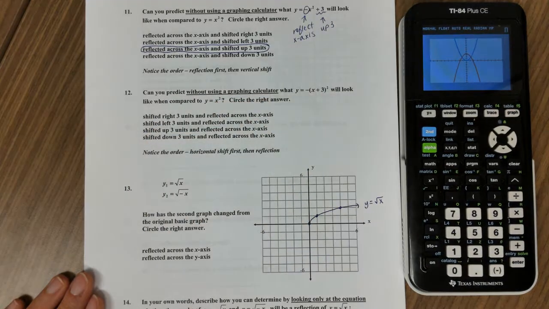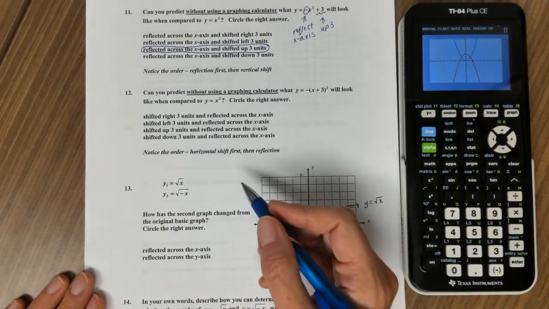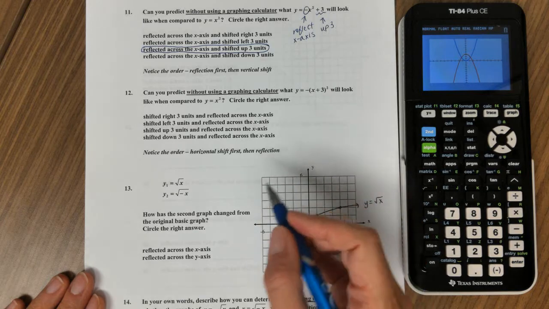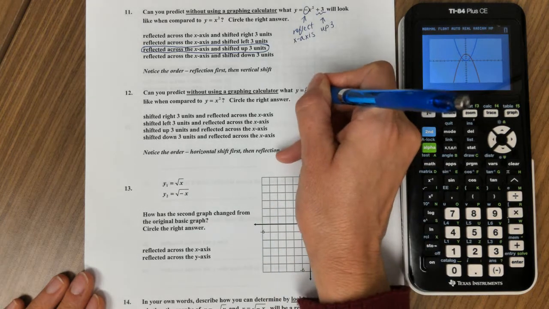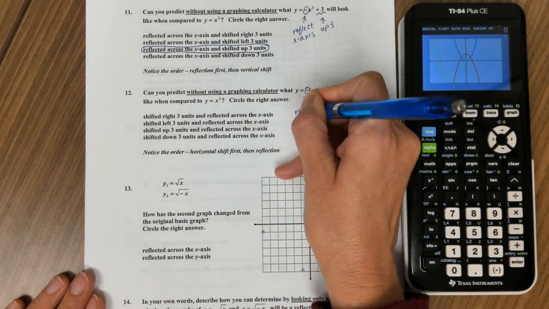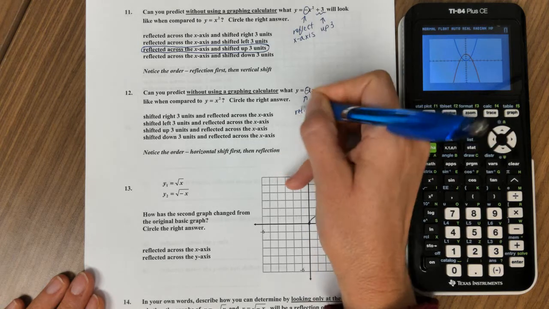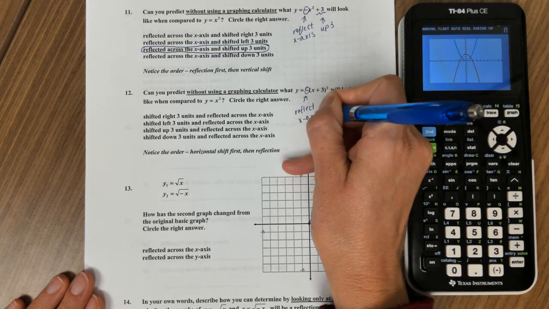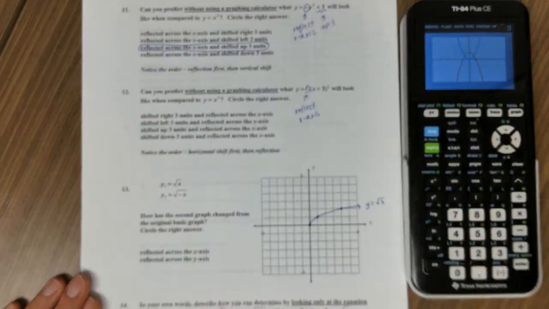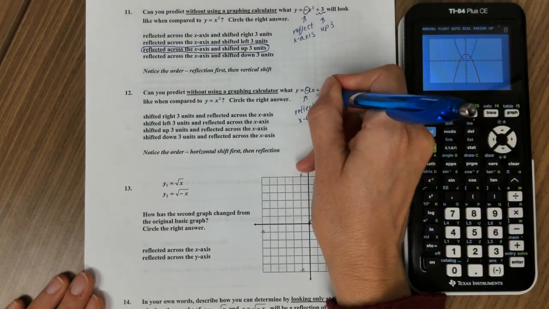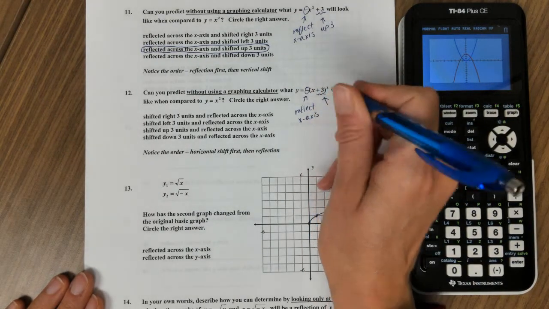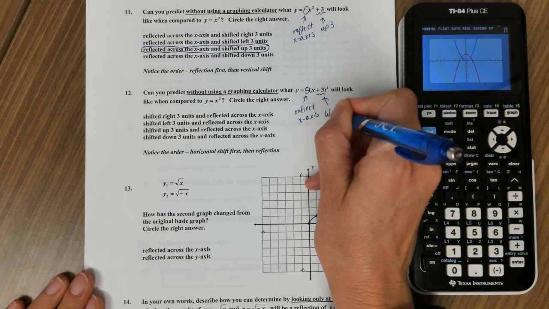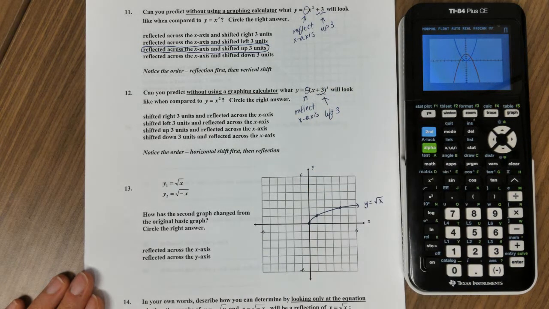Alright, number 12, can you predict without using a graphing calculator what y equals negative, and then parentheses x plus 3 squared will look like? This negative sign is out in front of our function, so that should be an x-axis reflection, and then the plus 3 inside the parentheses with x should result in a shift to the left 3.